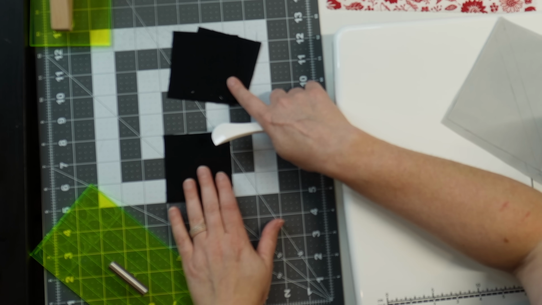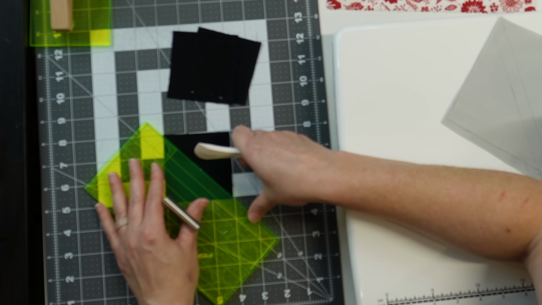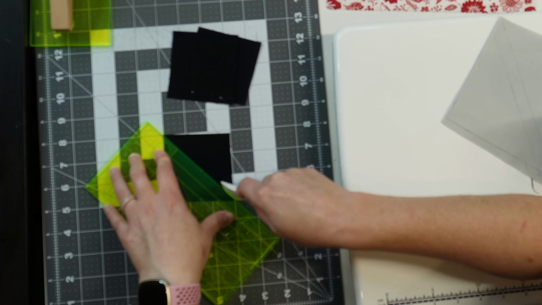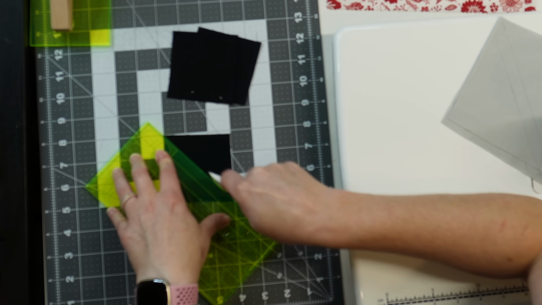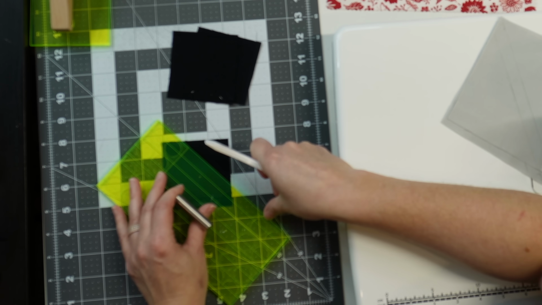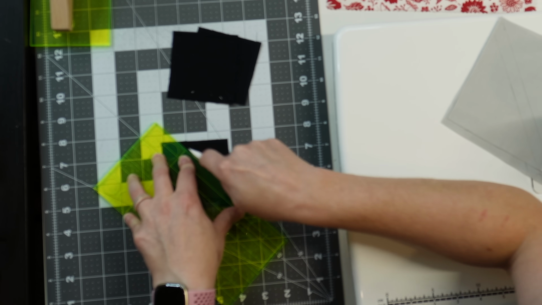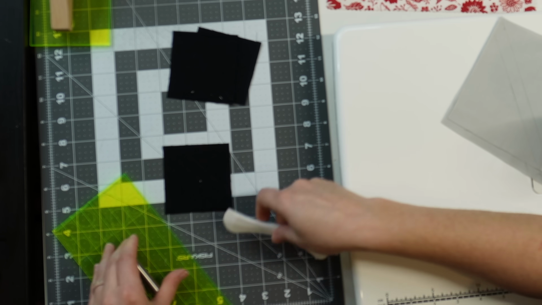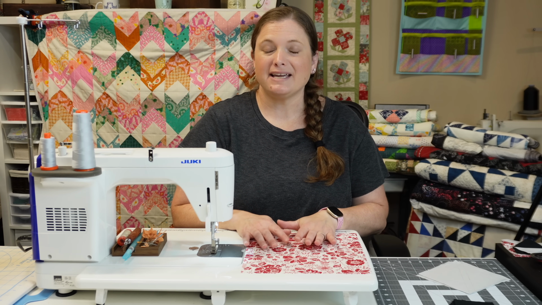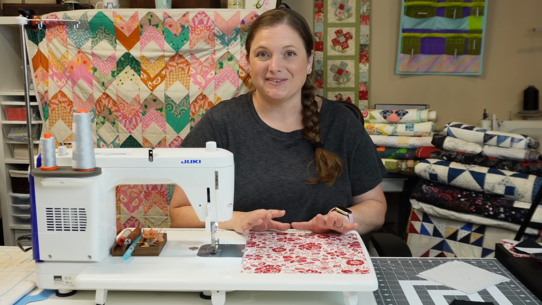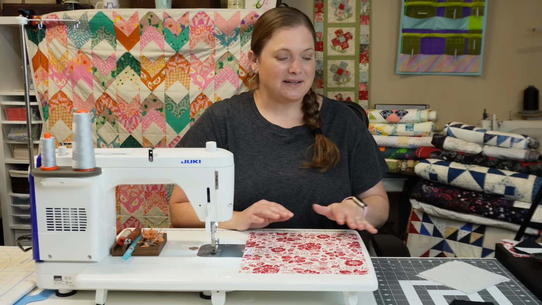Now on my darker fabric, I found that a hair marker works better to mark the corner to corner. I can see it better. This just leaves a crease. So mark corner to corner and then 1/2 inch away. Now, I don't want to tell you this is a fast quilt to make. Not all quilts have to be fast, right? But making the block is actually pretty easy.